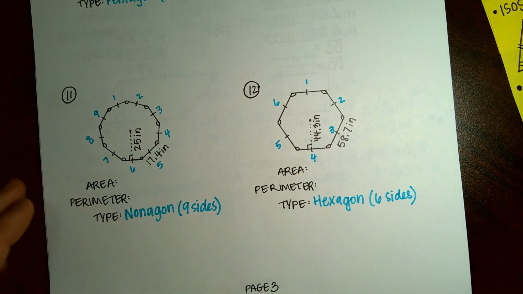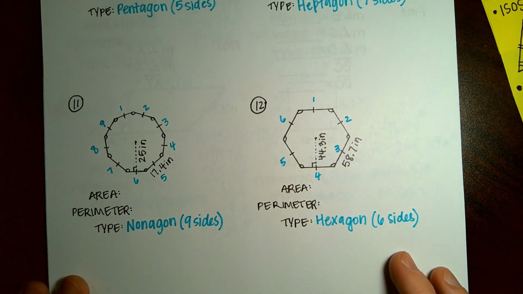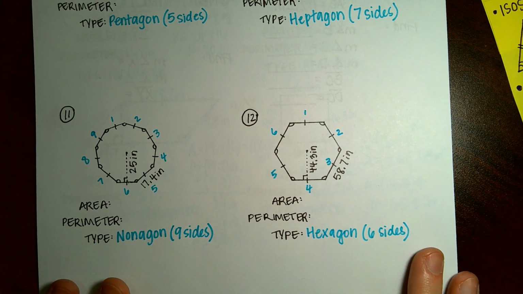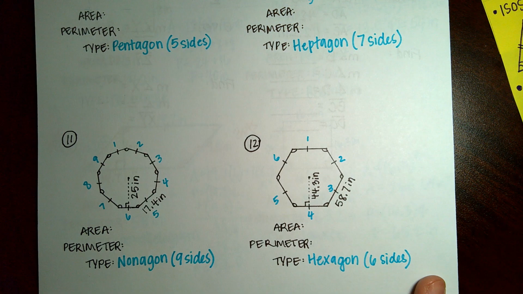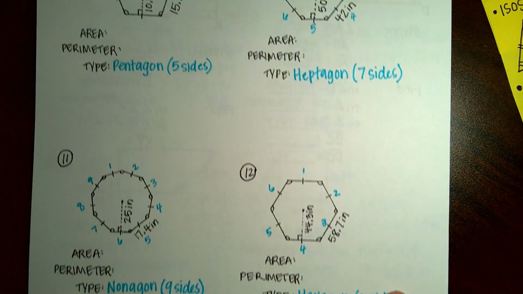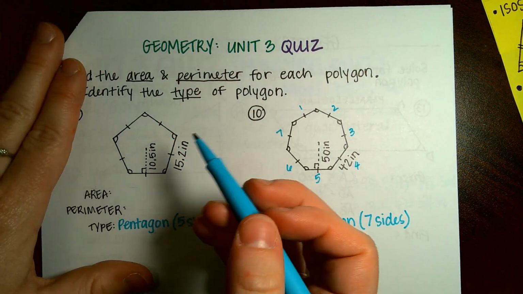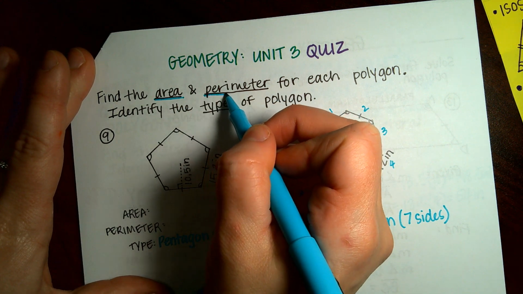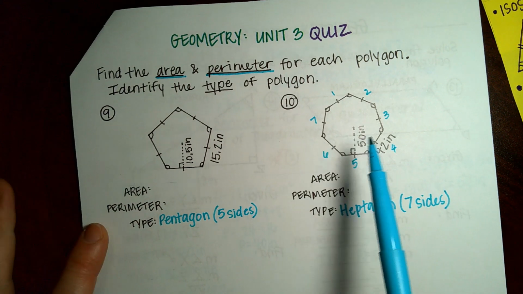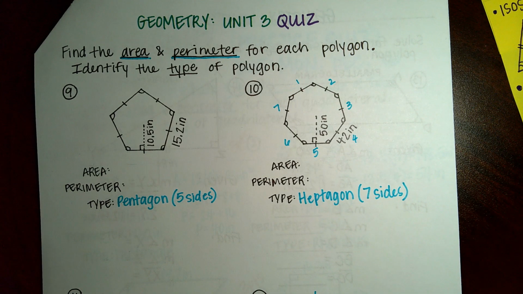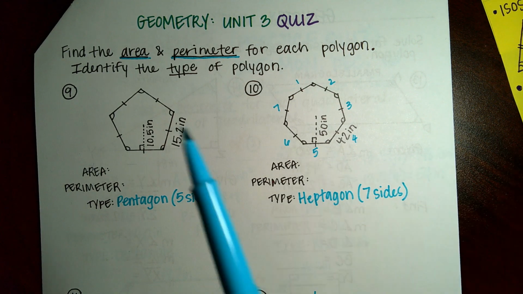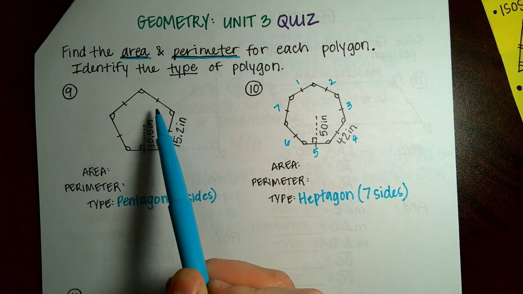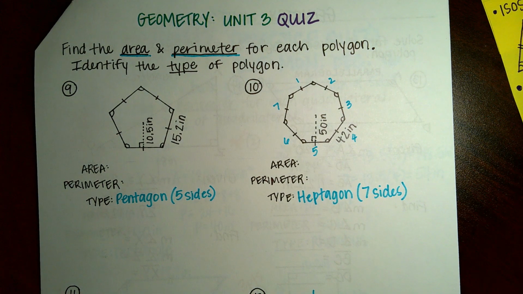Okay. So before you guys go off and start doing work on your own, let's make sure we remember how to find the area and perimeter for each of these polygons. So that's what we're going to talk about. Area and perimeter. So each of these polygons are regular polygons, which means that each of the sides are the same length and each of the angles are the same measure.